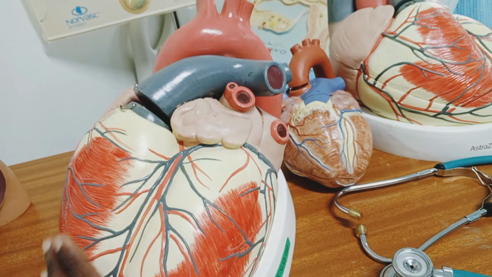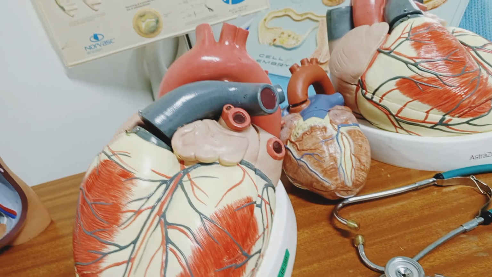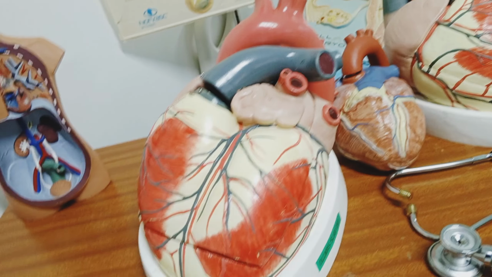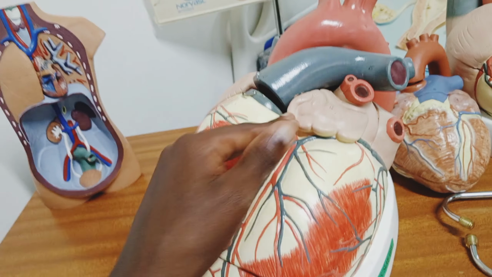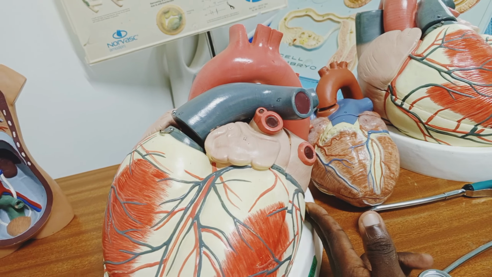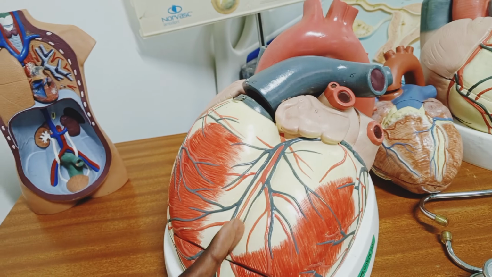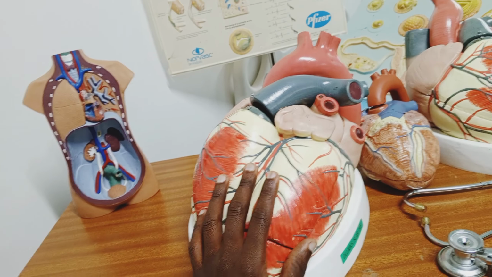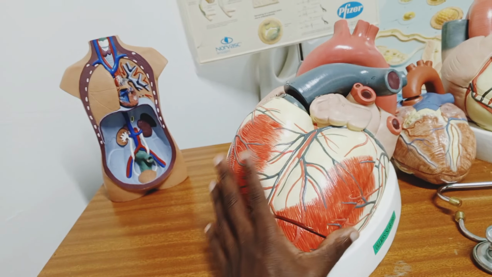Then it goes to the diagonal branch of the interventricular branch towards the ventricle. So on the left side, this is the left branch. It goes to the circumflex branch of the left ventricle, then also to the anterior interventricular branch of the coronary arteries, supplying the rest of the heart muscles.